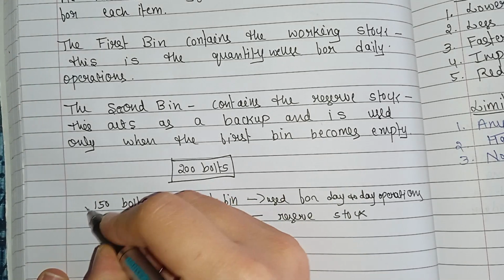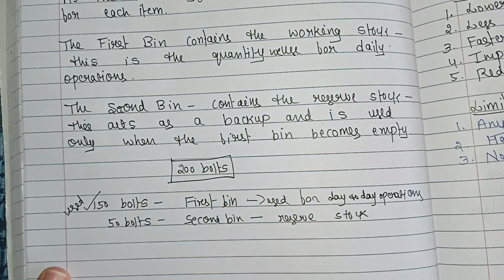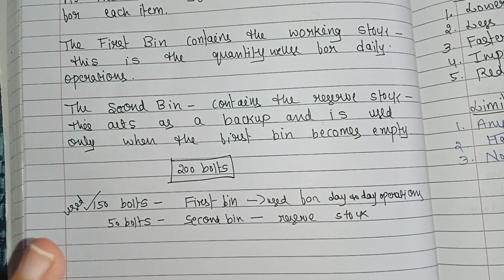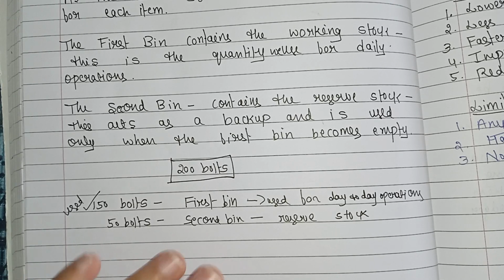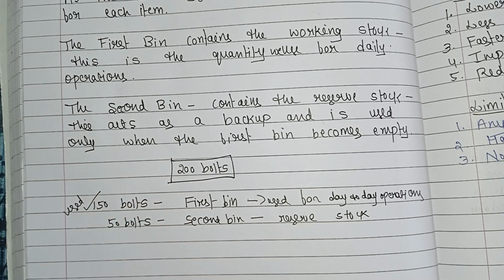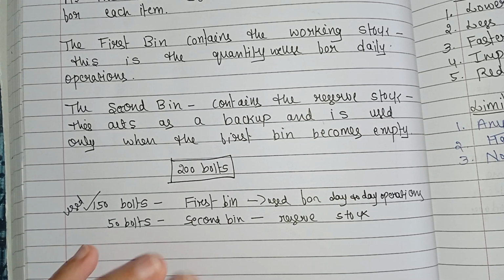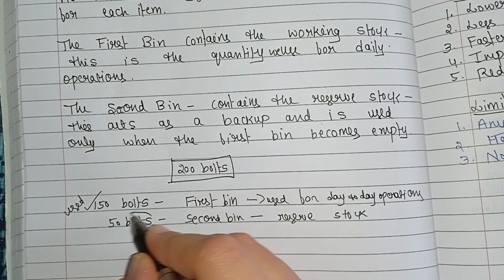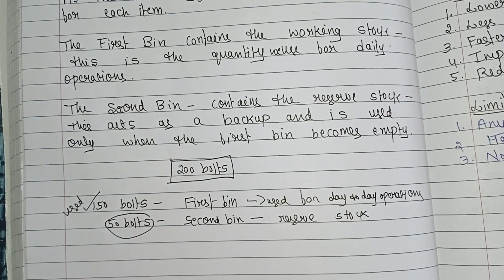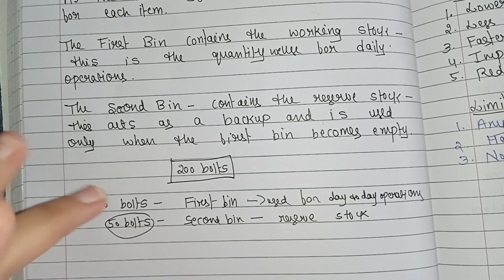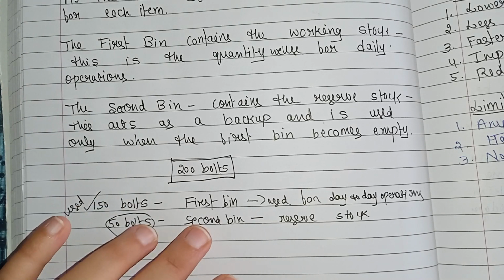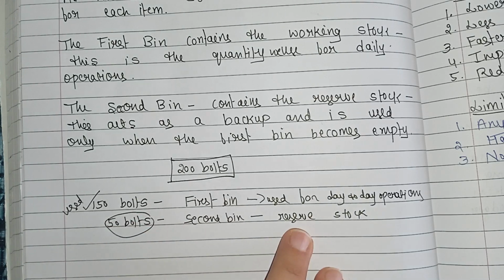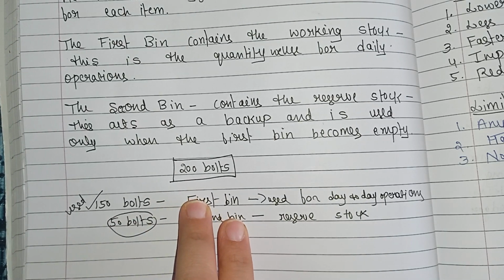the 150 bowls bin is fully used. So you immediately reorder 150 bowls, means you place a new order. During the time it takes to receive the order, you use the 50 bowls from the second bin. We have to use this reserve stock from the second bin.